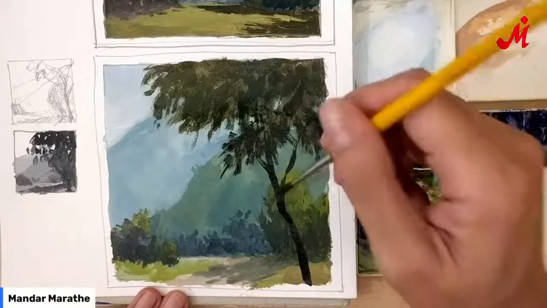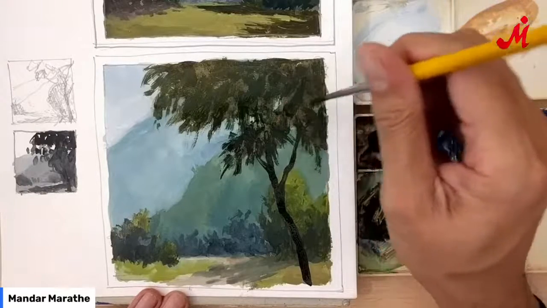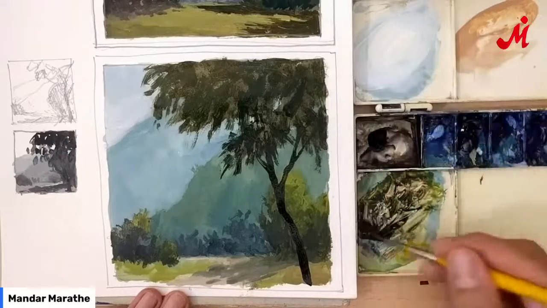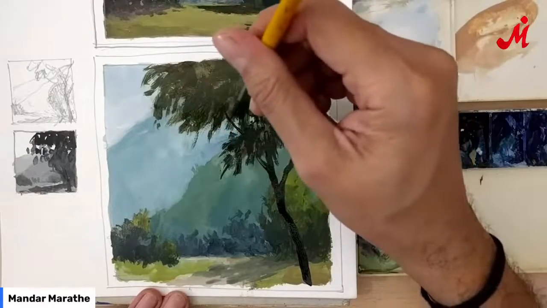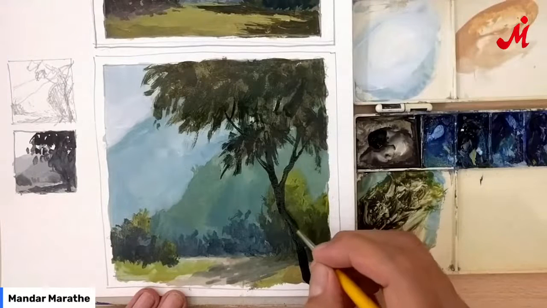I don't see any pencil marks which I had made earlier. So now whatever branches I'm painting, they are completely new. There is no drawing left to refer to.